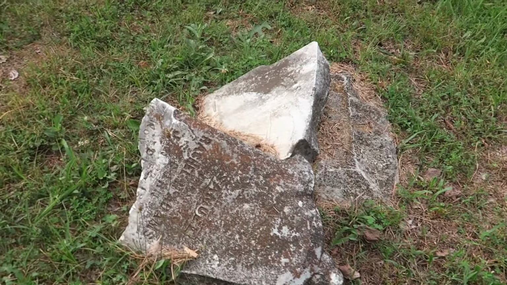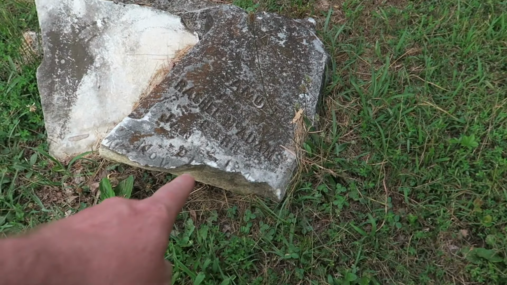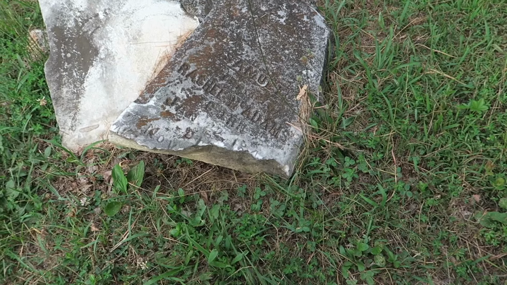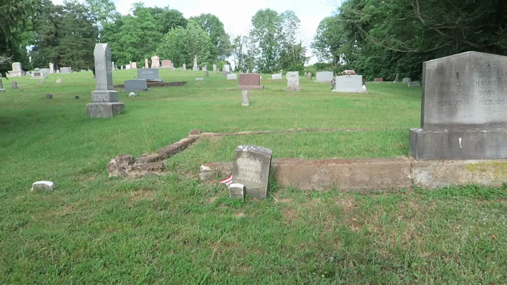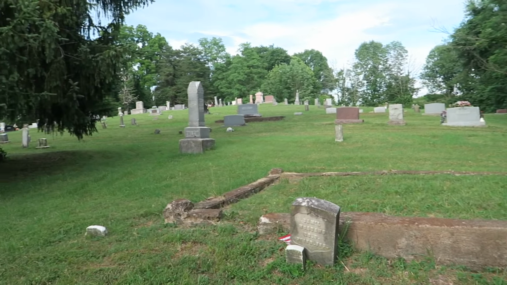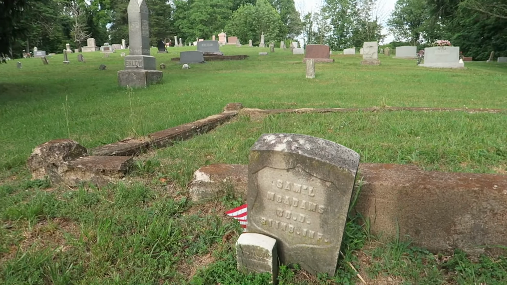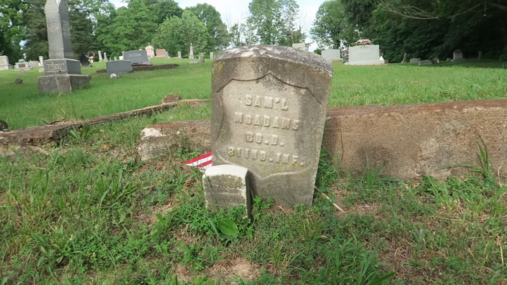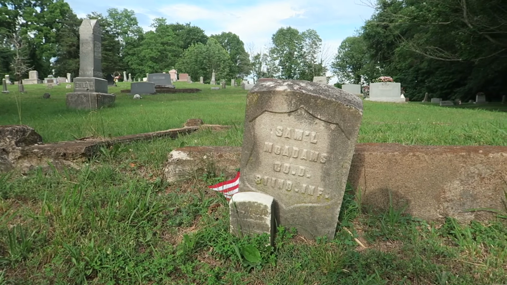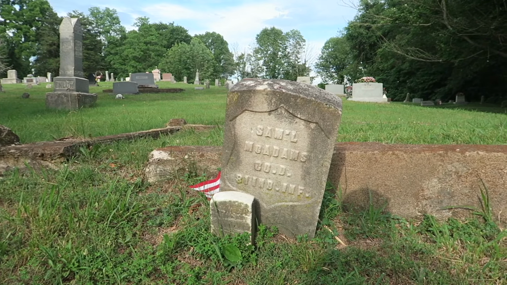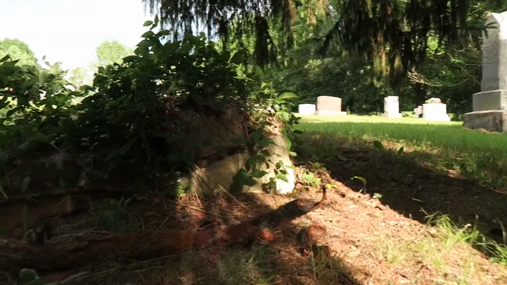And as you can see, just like this stone here, it's almost impossible to tell, although I'm guessing it's 1840s, but it's really nearly impossible to tell if it would have been a resident or not. And although this is a military marker, it doesn't say whether it's the War of 1812 or Civil War, or even maybe possibly the Mexican or Spanish-American War.